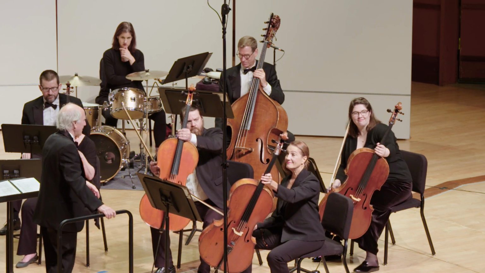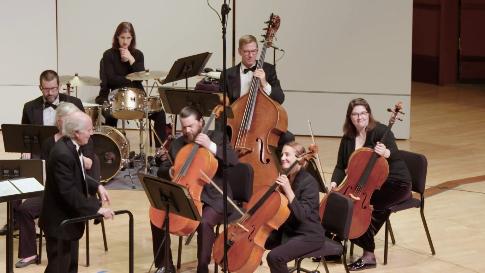Okay, so we're already learning a very important principle. The bigger the instrument, the lower the sound. So if we go to our cellos now, what do you think, higher or lower? How many think higher? How many think lower? Diane?